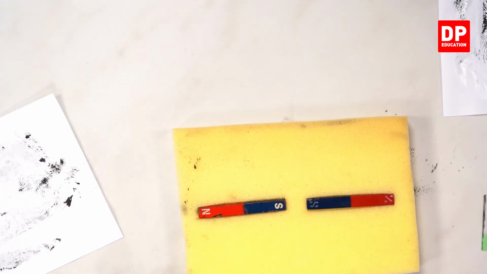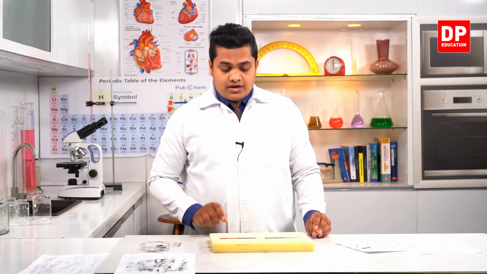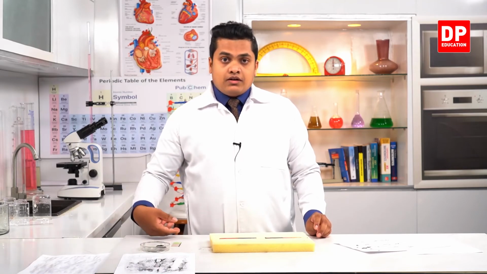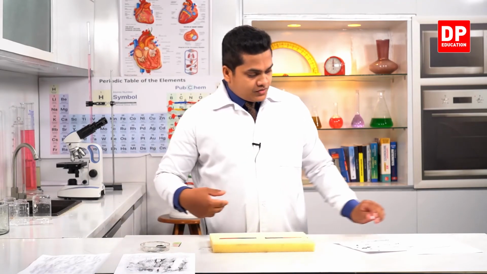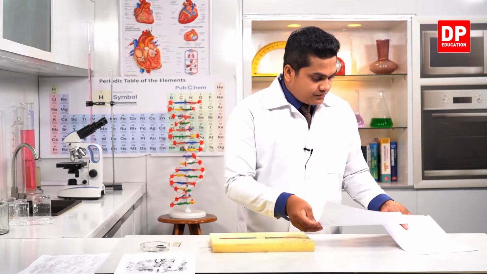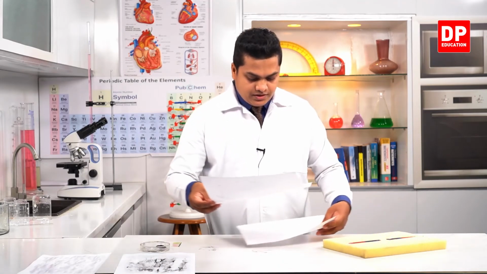And now I'm going to once again apply iron powder and again tap on it, then get the imprint onto another A4 sheet. So I can use the previous ones. So keep it in here.